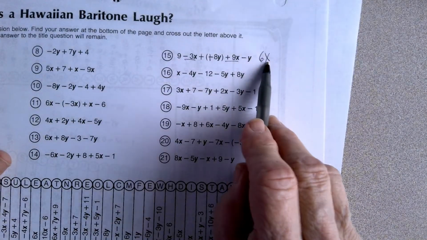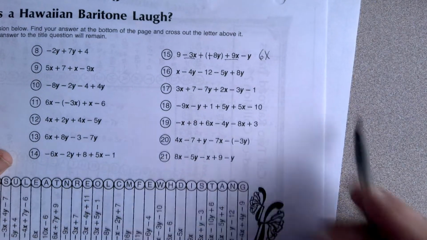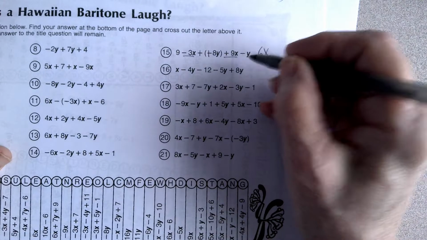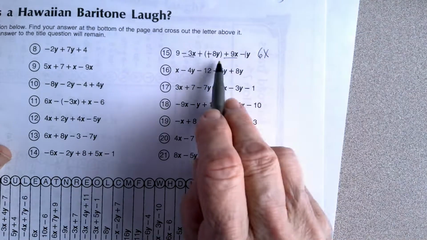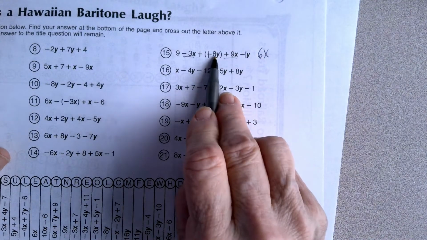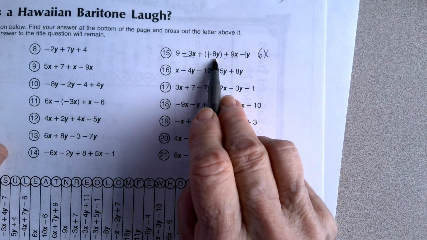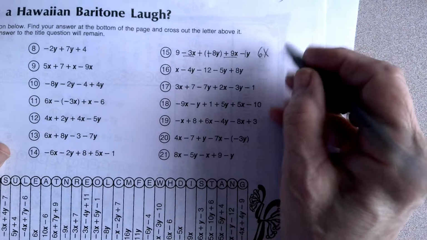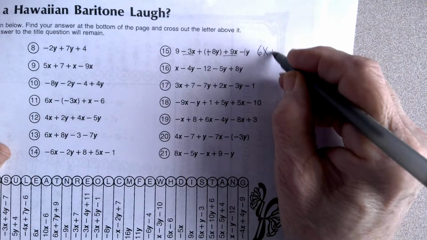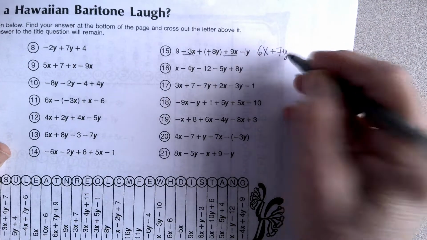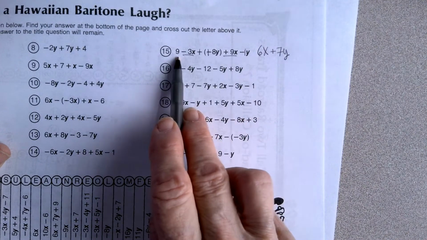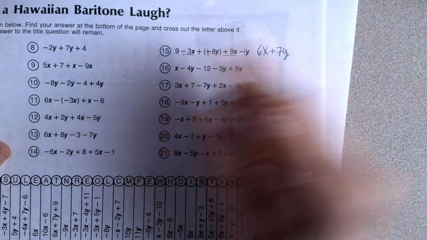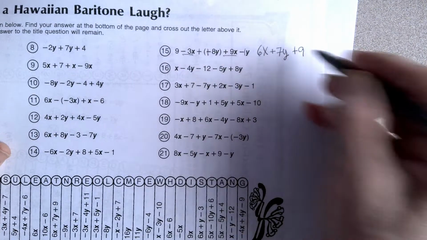So it's 6x, then we go to our y's. I've got 8 y's, take away one, if there's no number here, which, by the way, the number in front of that y is called the coefficient. So I've got 8 y's minus one of them. What's that going to be? 7. And there's more positive, so it's plus 7. And then the only thing that's left is the 9. That's a positive 9, so you would put plus 9.